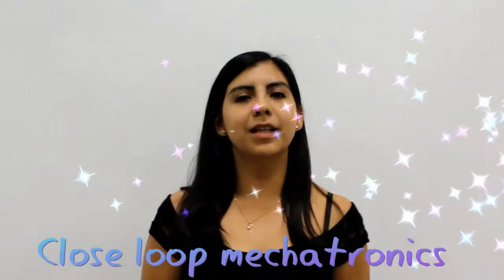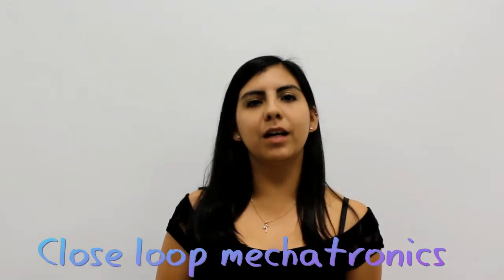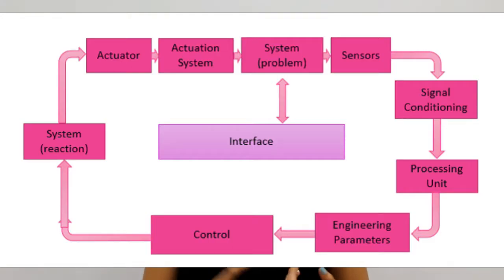The step number 6 is the closed-loop mechatronics, in which we design all the subsystems in interconnection and in a closed loop. In our case, our design or our product will have the actuators, which are in the system or in the prototype, in connection with the sensors, whose signals go directly to the Arduino, which is the processing unit. Then the control is made to make, again, the system react through the actuators and sensors. So all of this in our system will be interconnected with the user through an interface that we already explained.